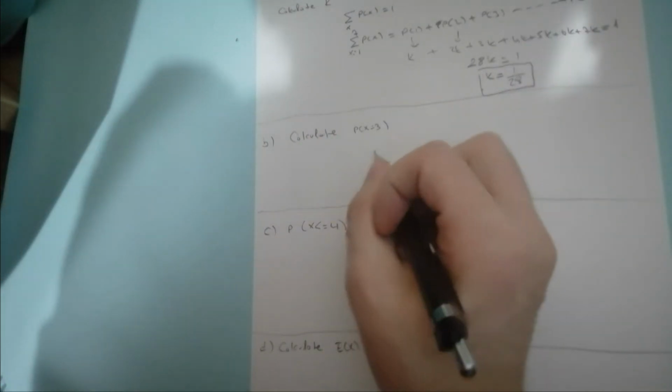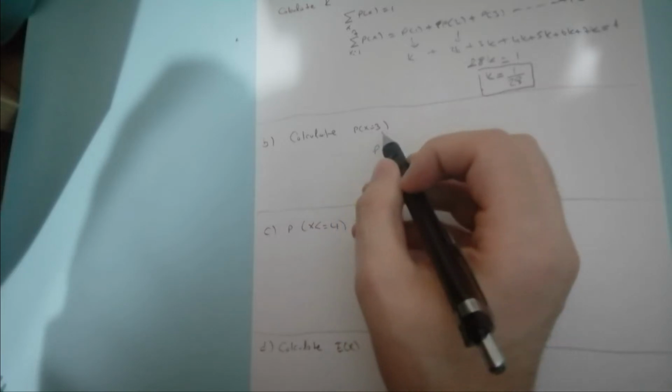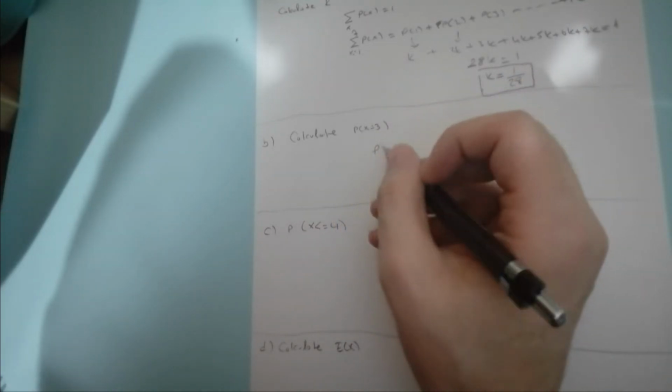So our second question is pretty easy. Calculate p of x for 3.